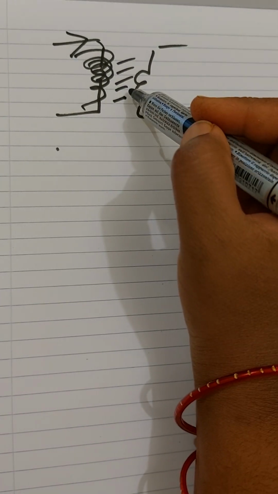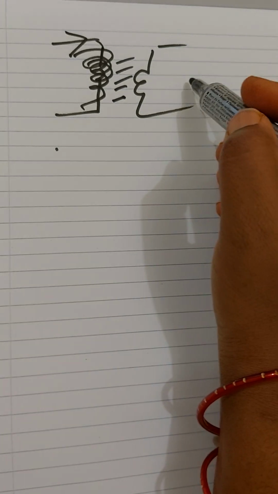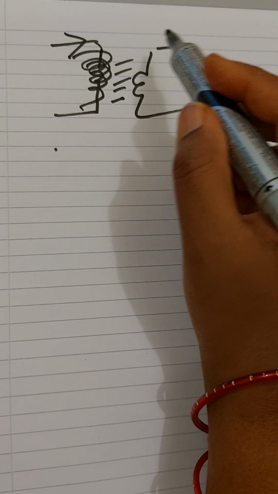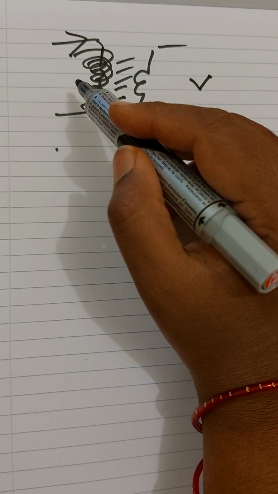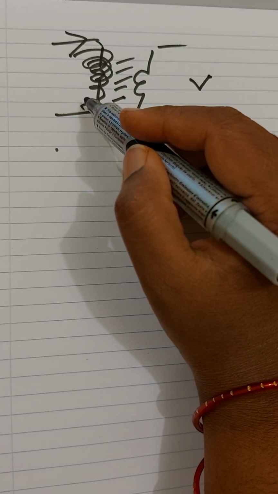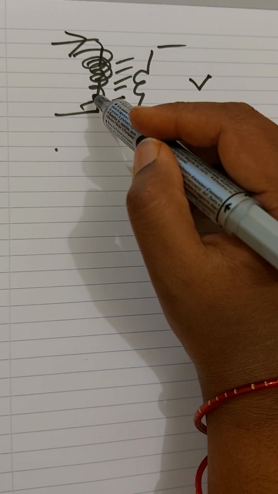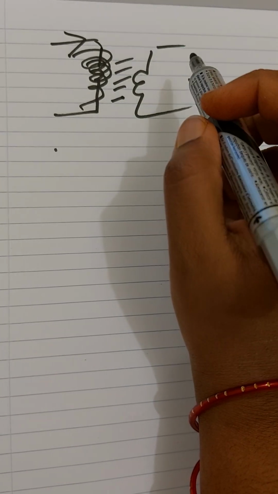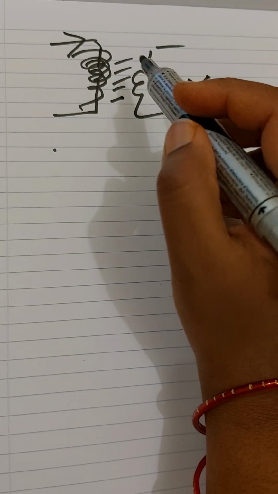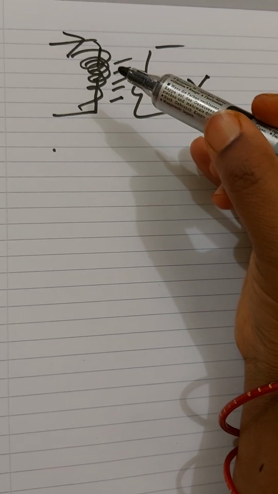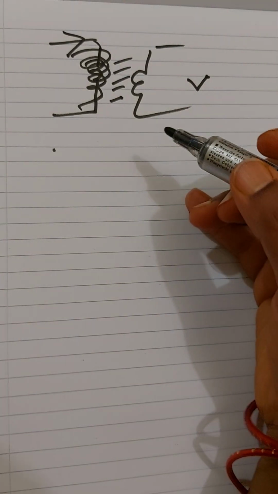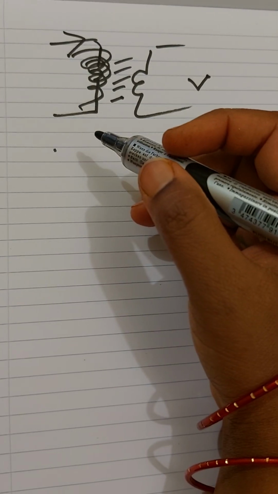The induced voltage in the secondary coil is given as V, and when a changing voltage is applied to the primary coil, the back EMF generated by the primary is given, and the secondary as well, meaning V1 and V2. That is what we learned in Faraday's law. The same Faraday's law we are applying to transformers. Depending on Faraday's law only, transformers are working.